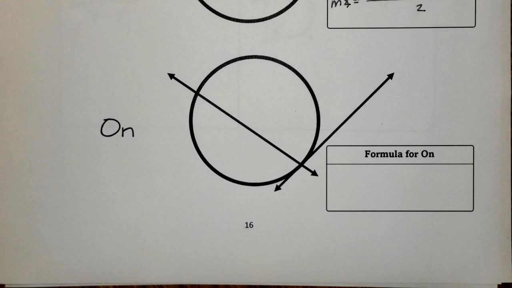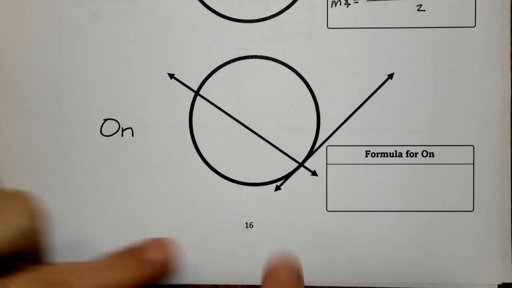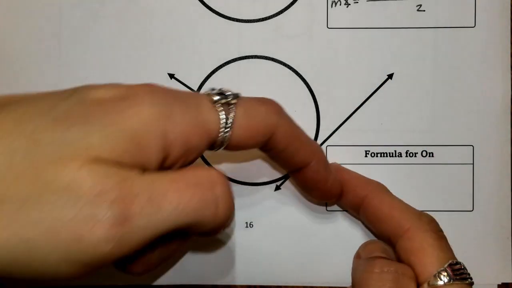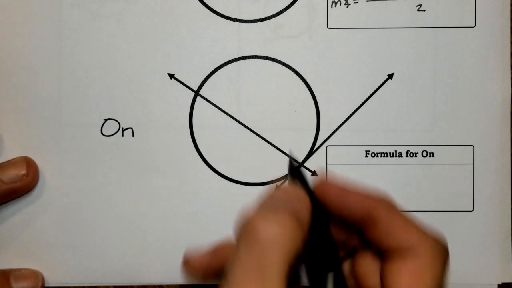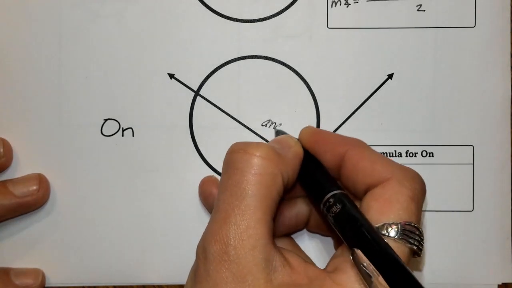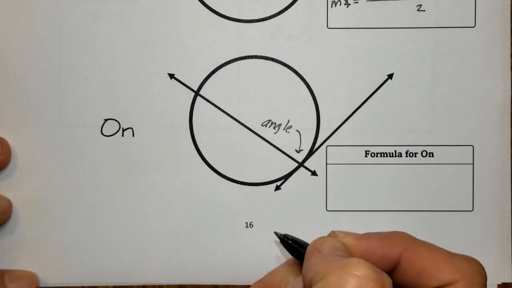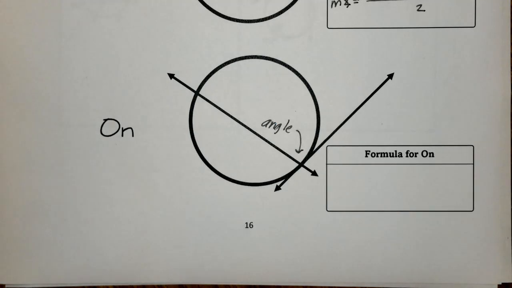Now we're going to look at when the angle is on the circle. This is going to be created with a tangent that touches and a secant that slices. We're going to end up with that angle on the circle. All this is, it's going to be half the intercepted arc.